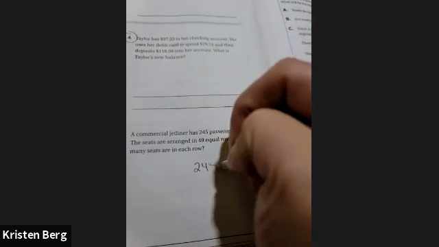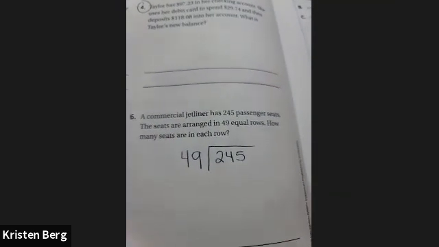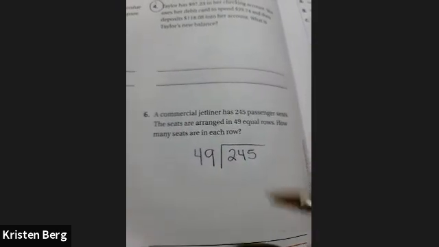So that means you have a total of 245 people on, and you're going to be dividing them amongst 49 rows. So this is where you're going to be using dead monkeys smell crazy bad. For those of you who don't remember the steps, this means divide, then multiply.